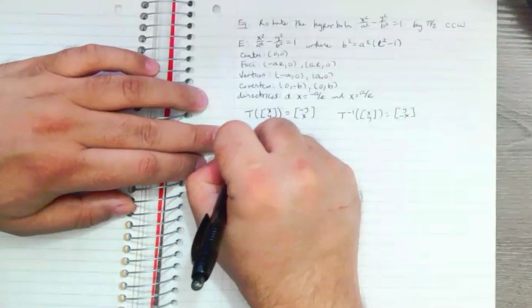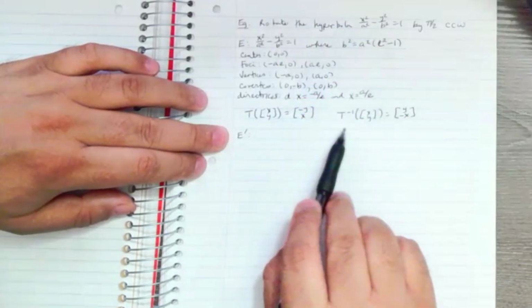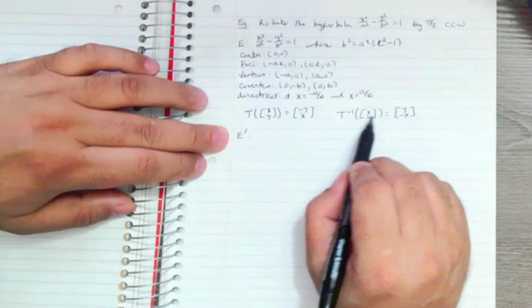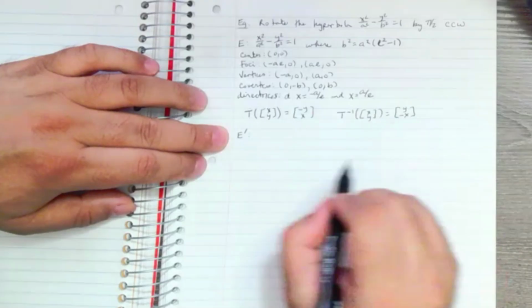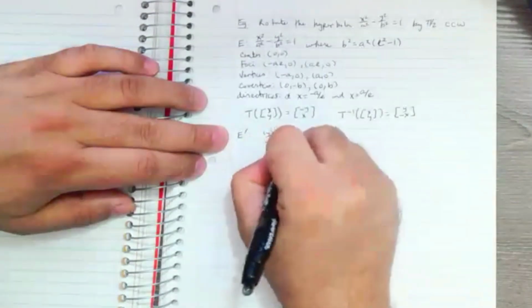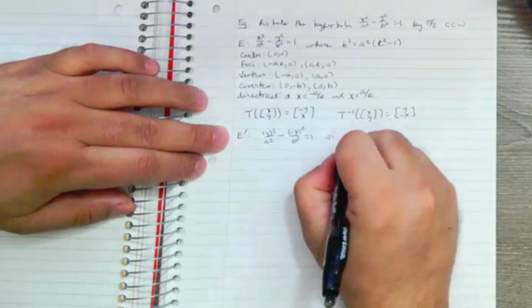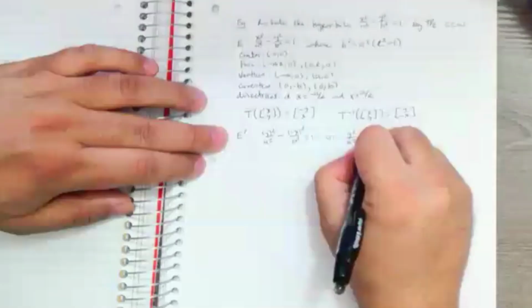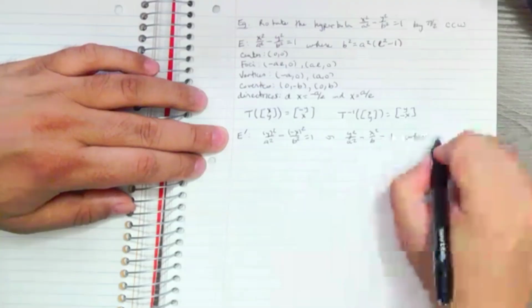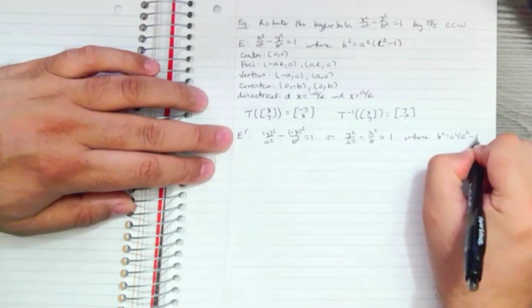So to apply this rotation to the equation, we apply the passive transformation. So anywhere we see x, we replace it with y, and anywhere we see y, we replace it with negative x. And so we have y squared over a squared minus the quantity negative x squared over b squared is equal to 1, or y squared over a squared minus x squared over b squared is equal to 1, where b squared is a squared times the quantity, the eccentricity squared minus 1.